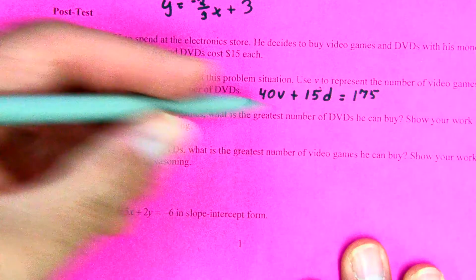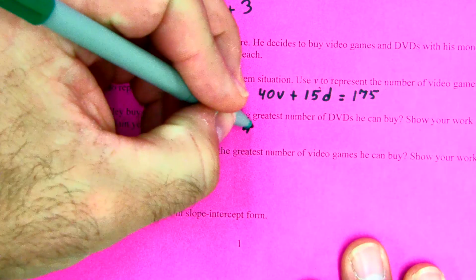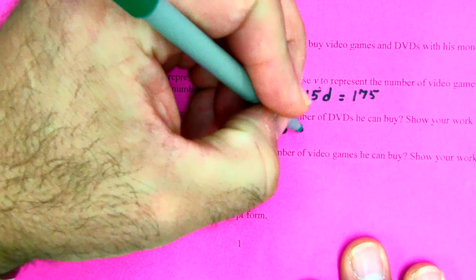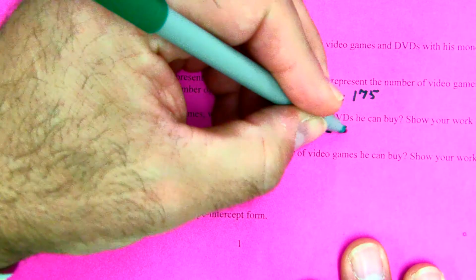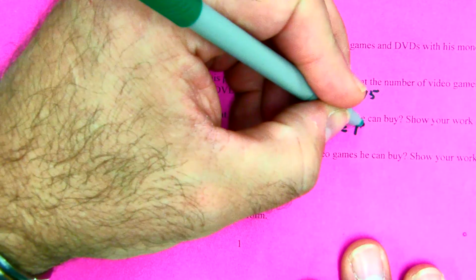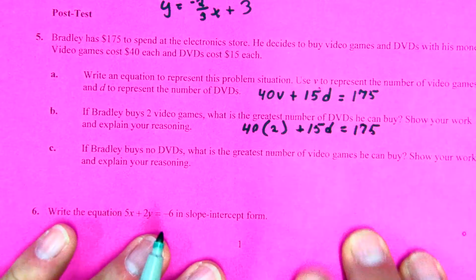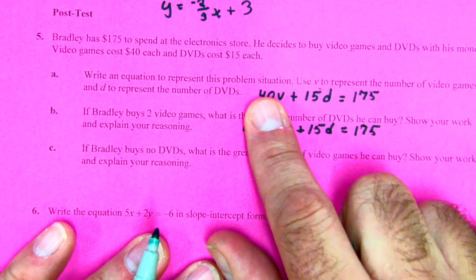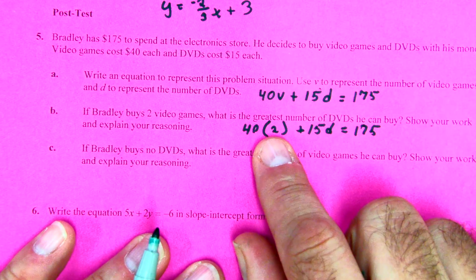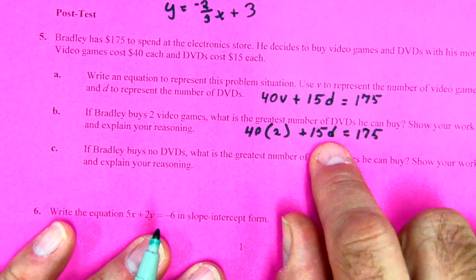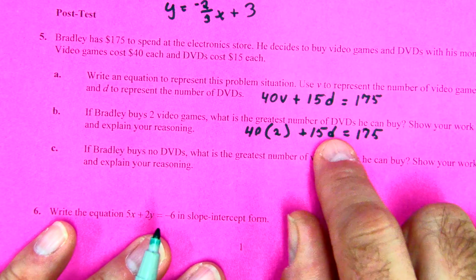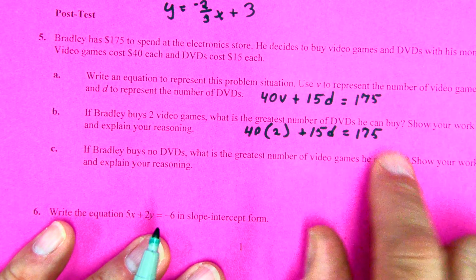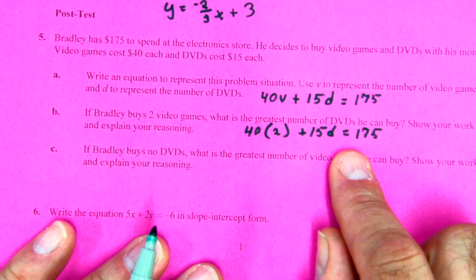But what I didn't see is that people put the work. So I'm going to show you what the first step would have looked like. You were supposed to put in 2 plus 15D. You should realize that this is exactly what the software had you do. They gave you a number, you plugged it in, you got an answer for 40V. 40V would be 80 in this case. Then you would subtract it and you'd get what 15D is. 15D is 95. And then when you divide, you get D equals 6 point something.